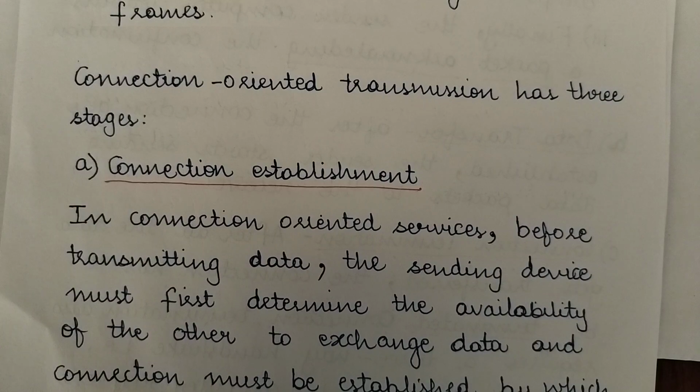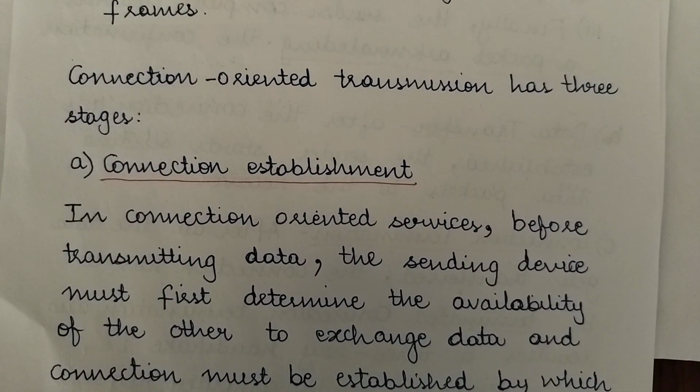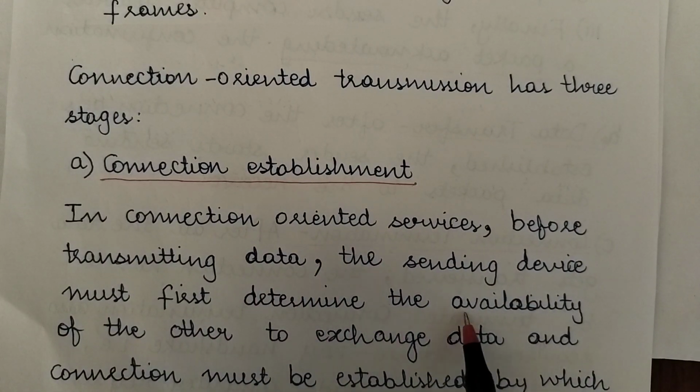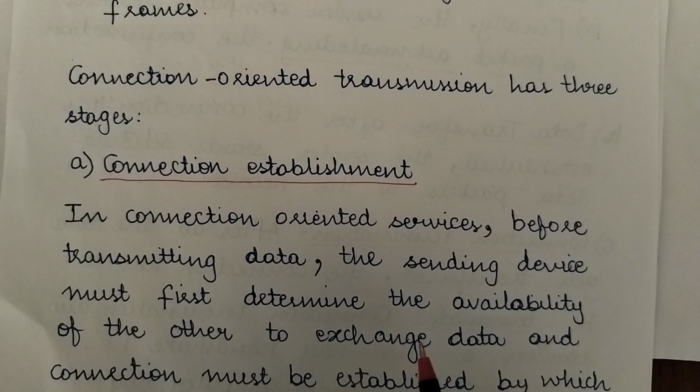Now, first of all, what do you need to do to transmit data using a connection-oriented service? You need to establish a connection first of all, right? You need to establish a dedicated connection between the sender and the receiver. So in connection-oriented services, before transmitting data, the sending device must first determine the availability of the other device to exchange data, and a connection must be established by which data can be sent.